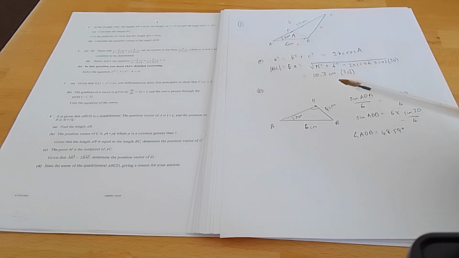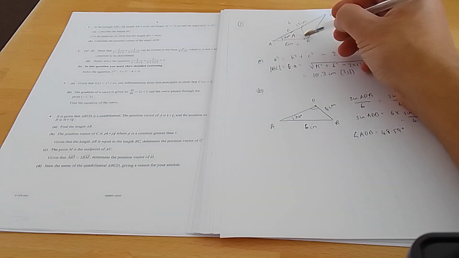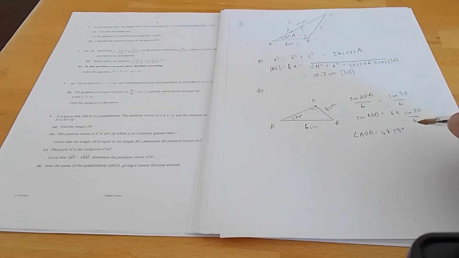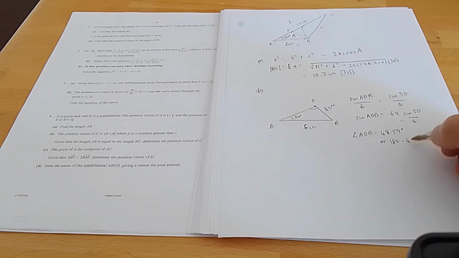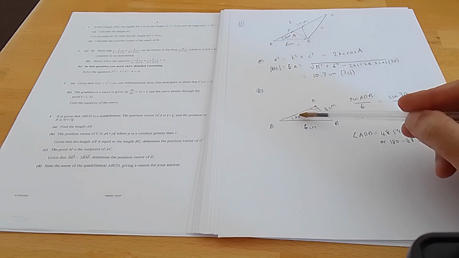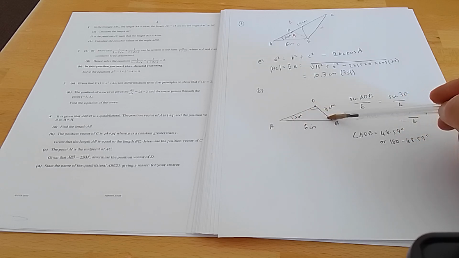But that's not the only possibility. As I say, maybe there's more than one angle that this could be, because there could be two lengths of 4 centimeters. It could be an obtuse angle. So the other option would be 180 minus 48.59 degrees. And that will work because we've only used 30 degrees out of the 180 in this triangle, so we have up to 150 degrees for these two angles here.